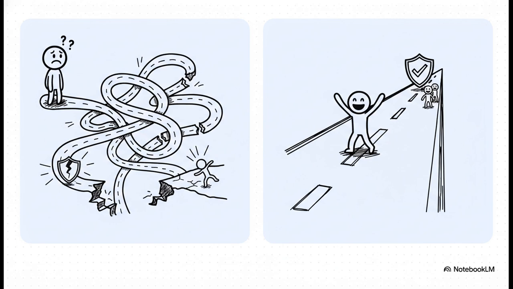On one side, without good design, you get confusion, people leaving, slow growth, and a general feeling of distrust. That's a dead end. But on the other side, with clear, user-first design, you build confidence, you get engagement, and you create the trust you need for a product to really take off.